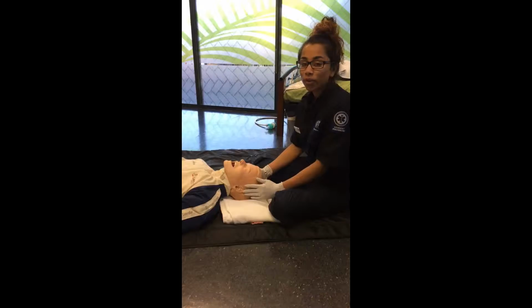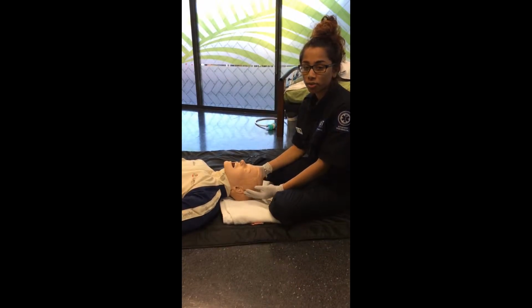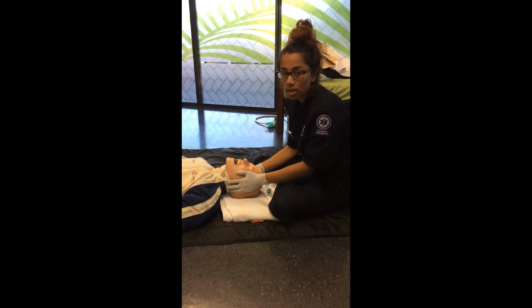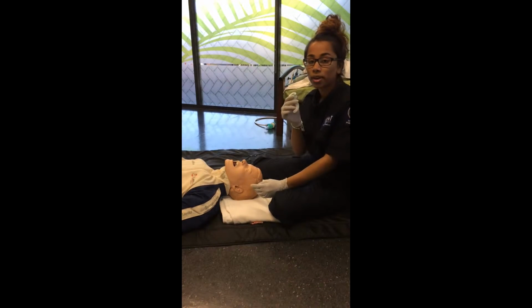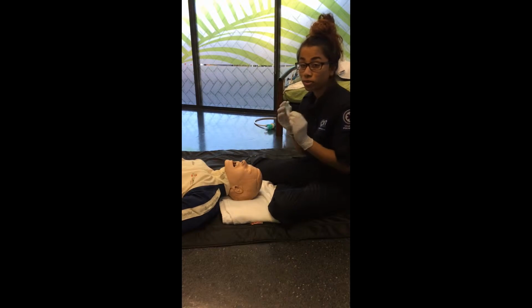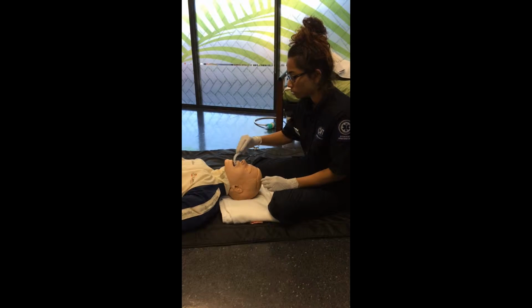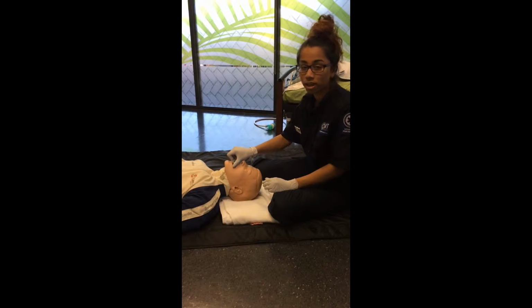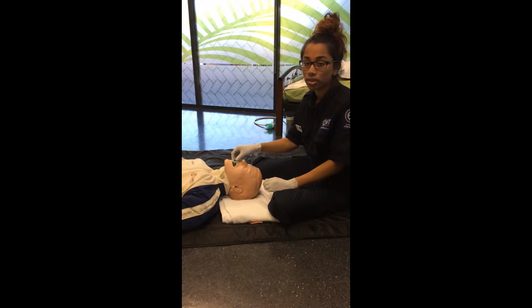Okay. We're going to be doing some airway management. So first you want to tilt the head back to open up the airway. You want to then measure the OPA from the mouth to the mandible, like so. And then when inserting the OPA, you want to insert it with the curved part towards the mouth, and you want to twist 180 degrees to avoid catching the tongue.